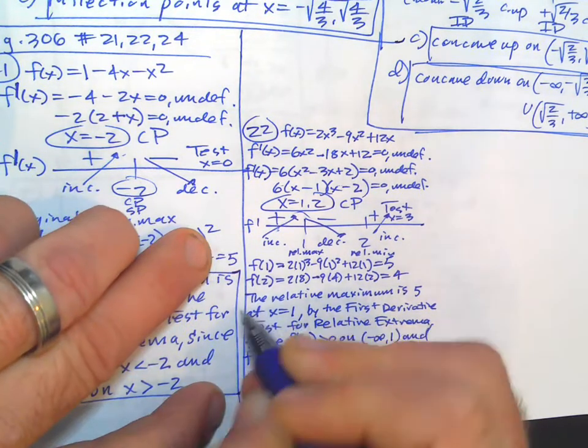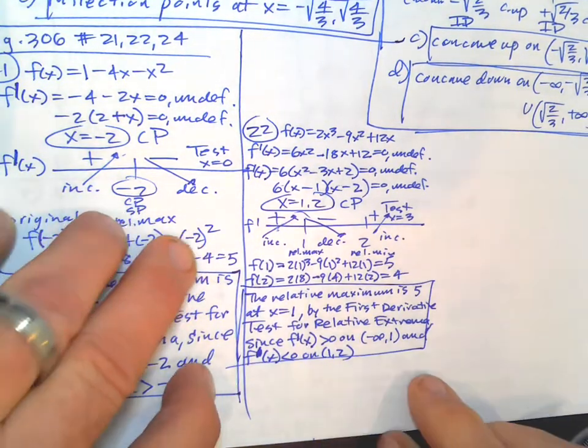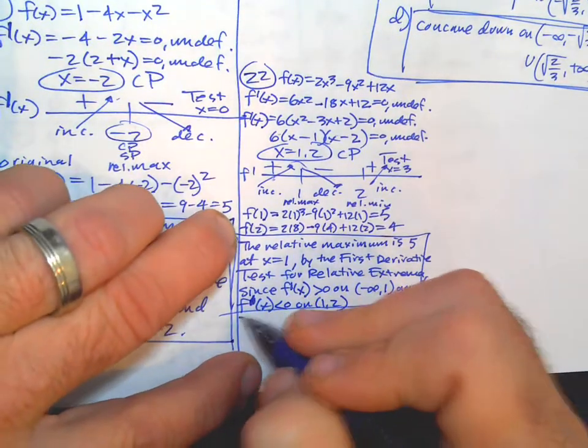So that's a really good thorough answer for the relative maximum. And then you could do the same thing for the relative minimum.